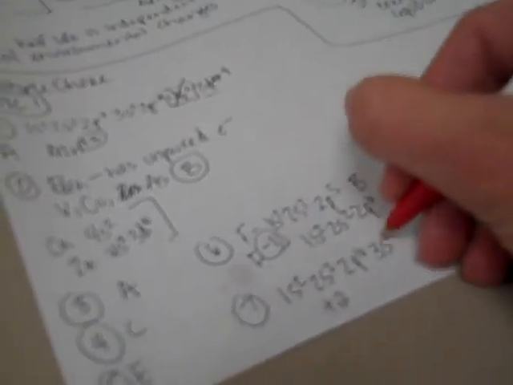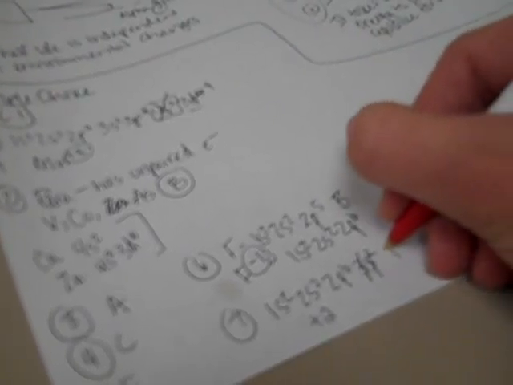Same thing with your alkali earth metals. So let's say you have 1s2, 2s2, 2p6, 3s2. Its ion would be +2, so you'd get rid of these, and so it would be letter B as well.